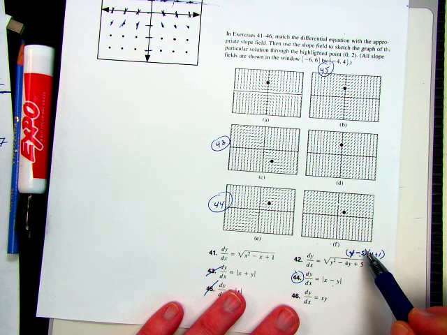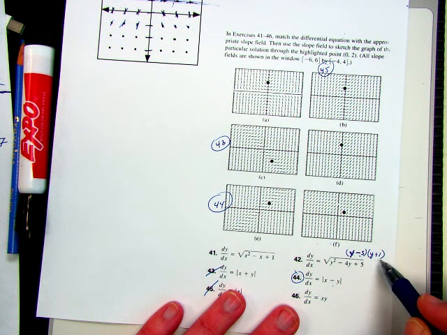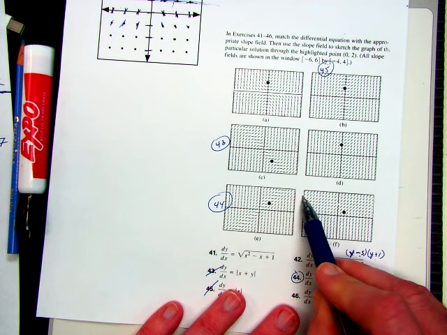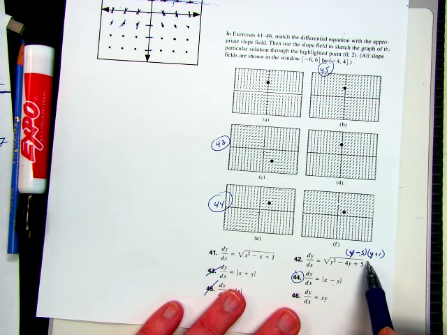Not seeing that one. When y is 5, so you'd have a 0 up here, or negative 1. Well, okay, we'll come back to that one.